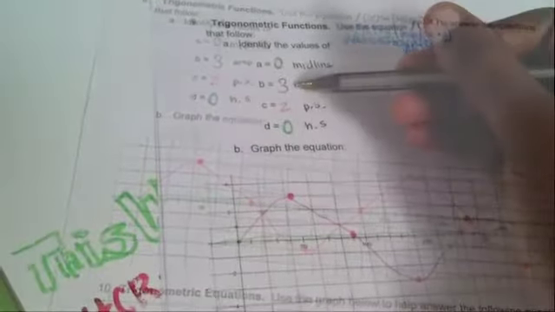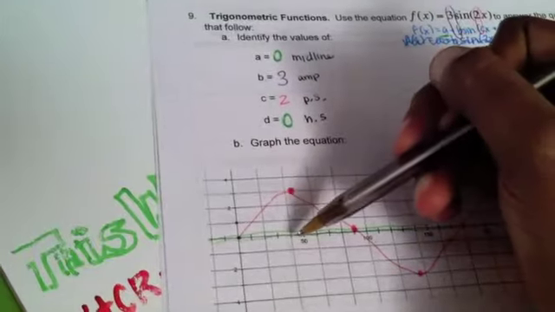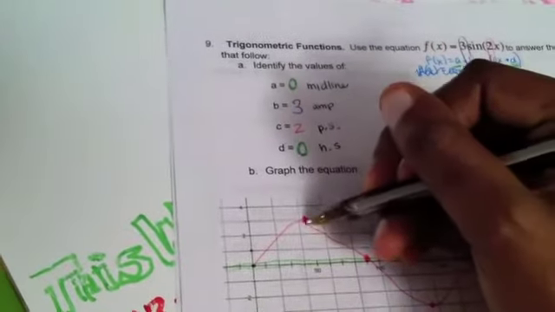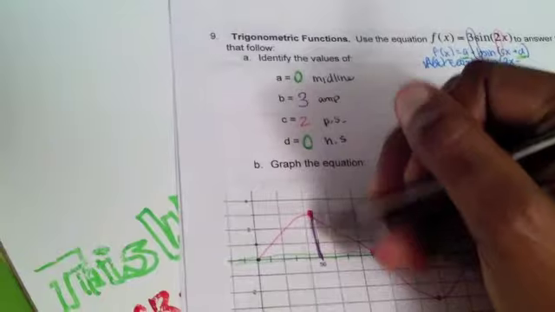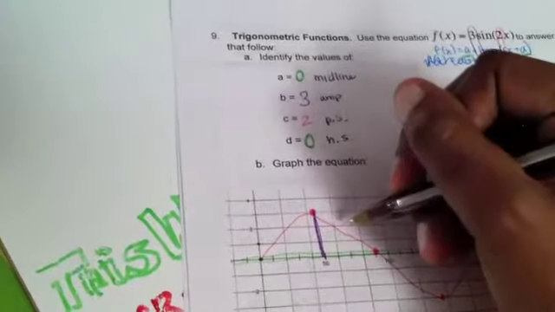Now that I have my graph, I want to check that the amplitude is 3, or 3 units from the midline to the maximum point of my function. Yes, success.